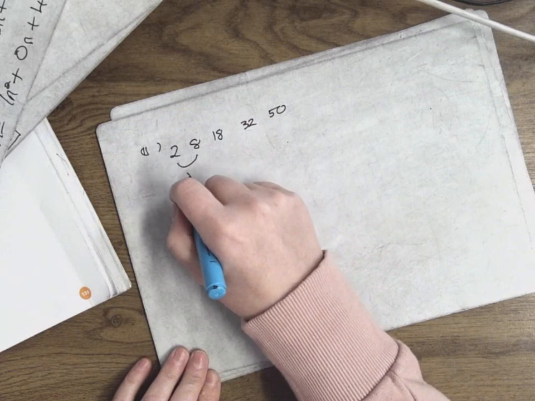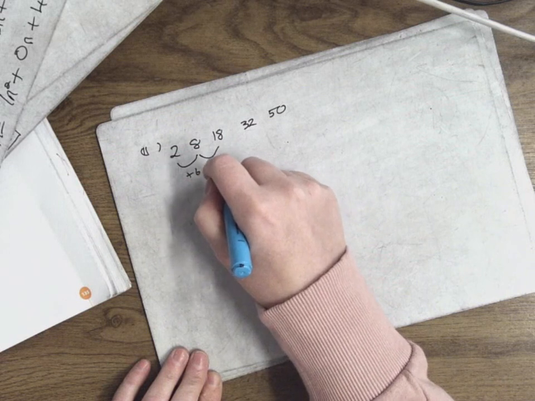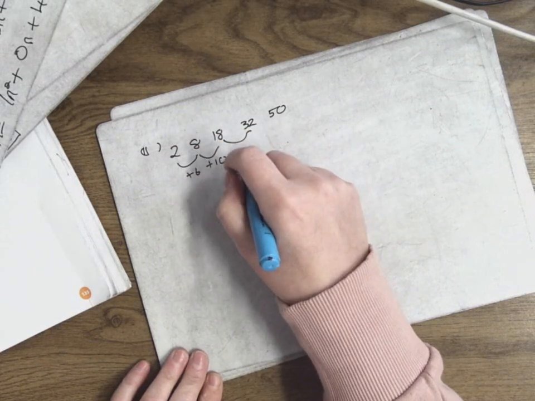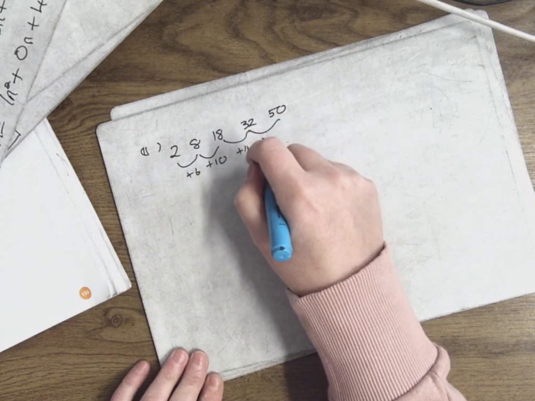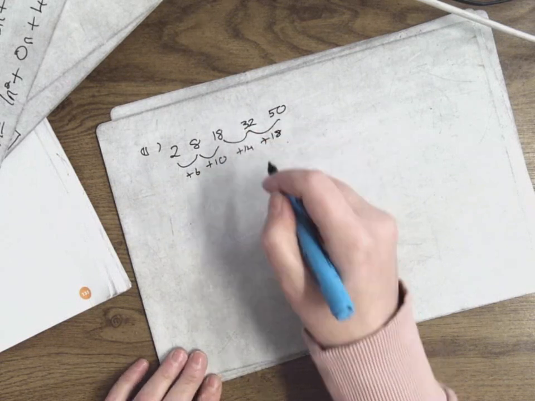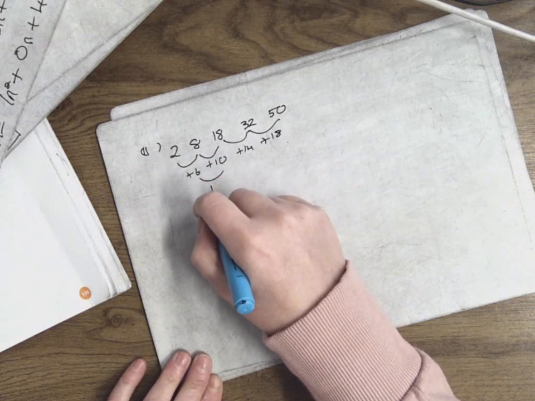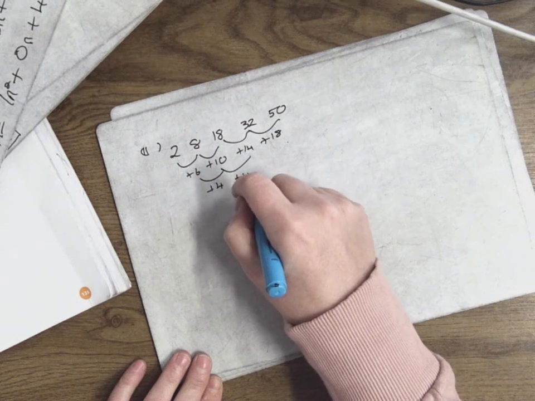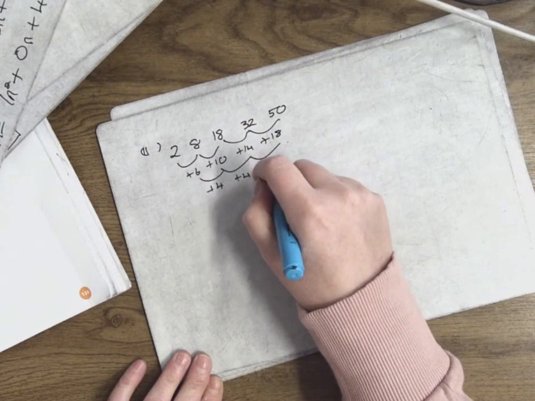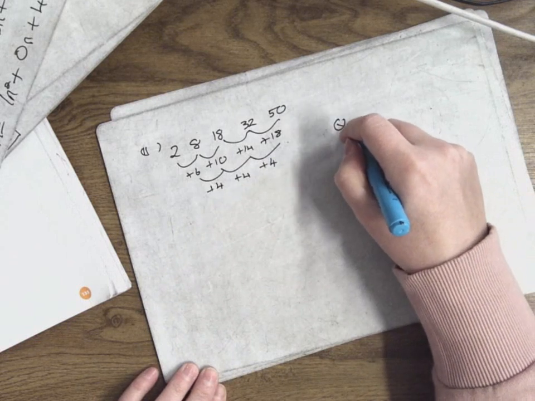So 2 goes to 8, that's add 6. 8 to 18 is add 10. 18 to 32 is add 14, and 32 to 50 is add 18. So it's definitely not arithmetic. Okay, so then you look at the differences between the differences, that's add 4, and add 4. So the second difference is a constant, so that means it's quadratic.